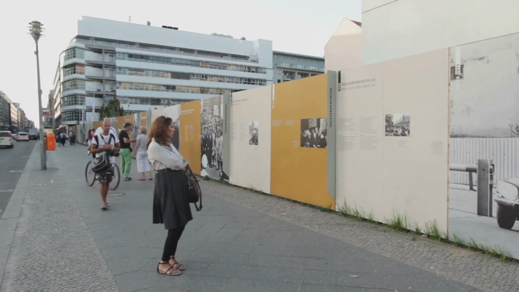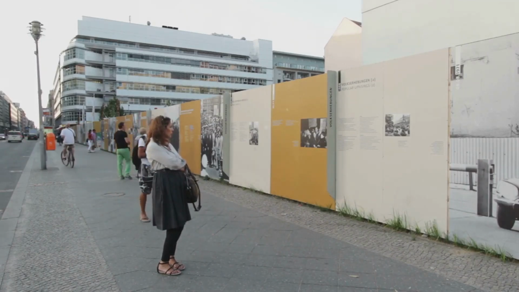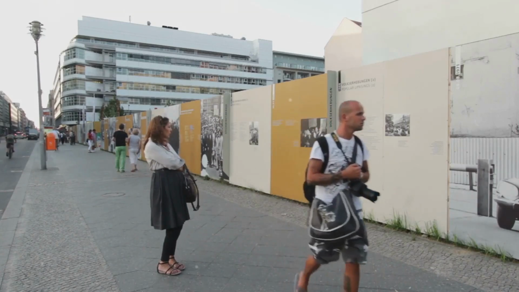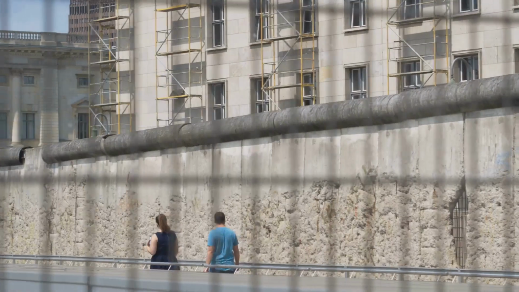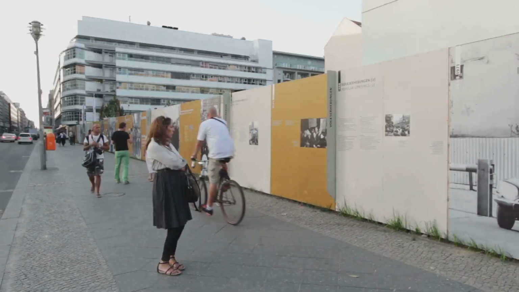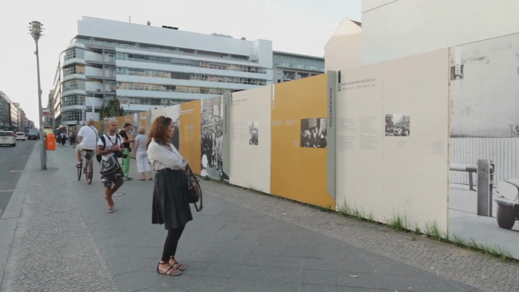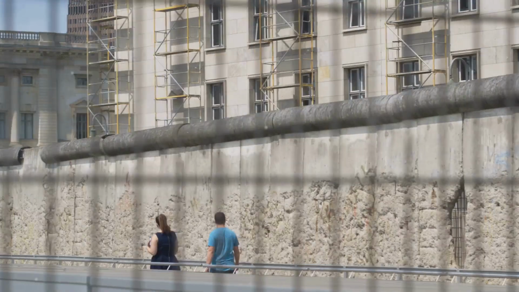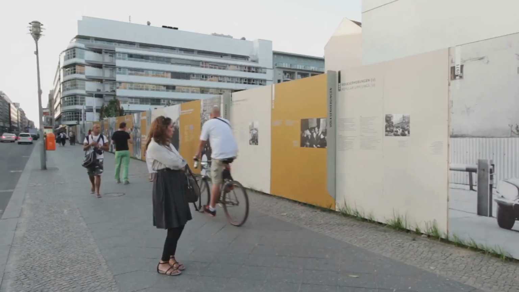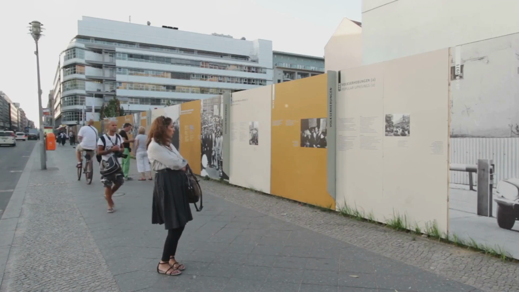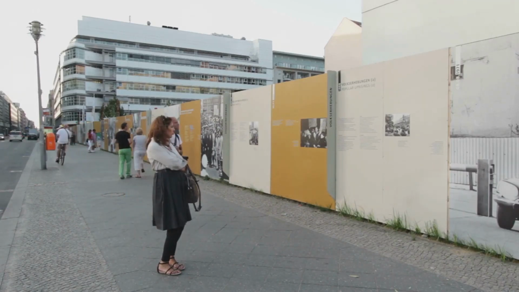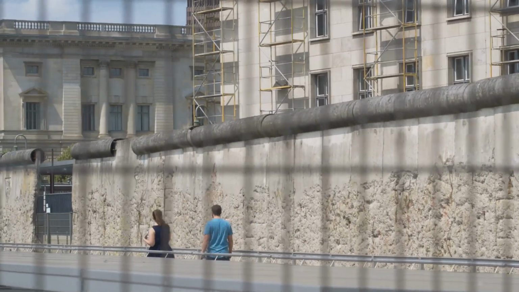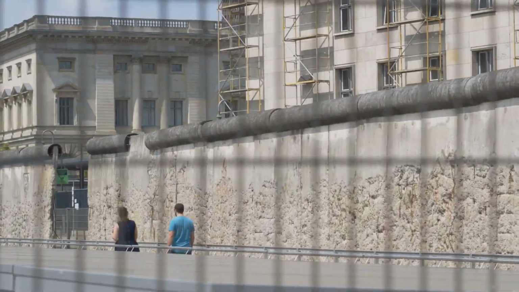The Berlin Wall stands as one of the most powerful symbols of the Cold War, representing not just a physical barrier, but also the ideological divide between East and West. Constructed in 1961, the wall was erected by the German Democratic Republic, or East Germany, to prevent its citizens from fleeing to the West. This drastic measure was a response to the growing number of East Germans escaping to West Berlin, seeking freedom and better opportunities. The wall stretched for 96 miles, encircling West Berlin and effectively splitting the city in two.